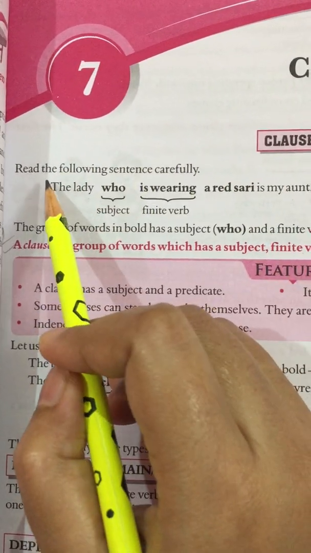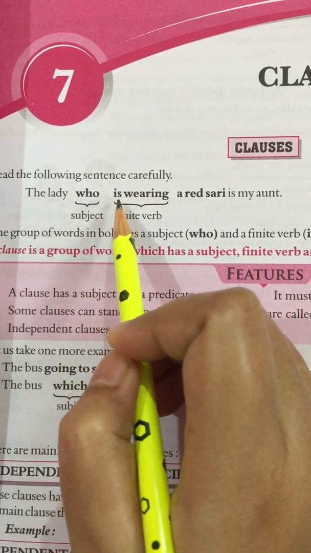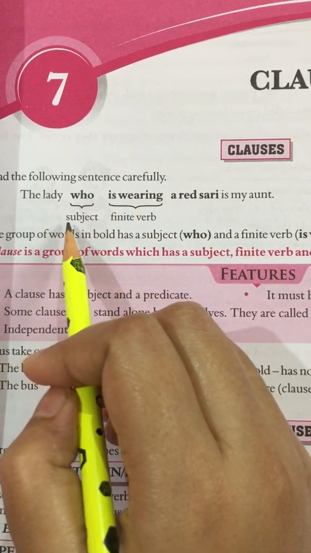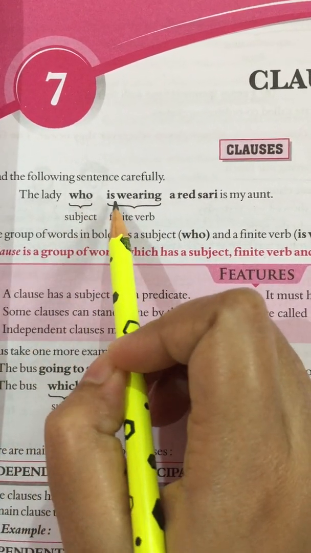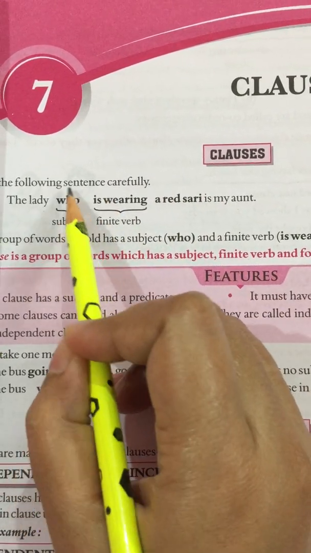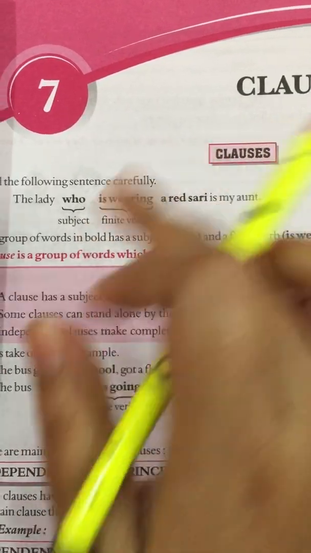Clauses. Read the following sentence carefully. The lady who is wearing a red sari is my aunt. Here, the words "who is wearing a red sari" are a clause. Why? Because it has a subject and a finite verb. That is the identification of a clause.